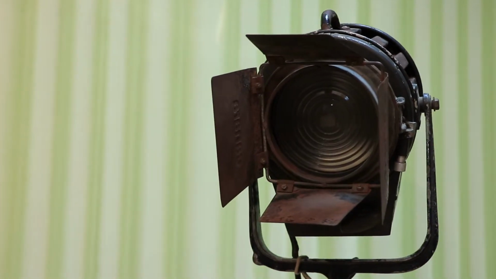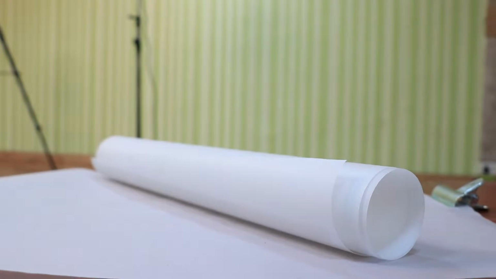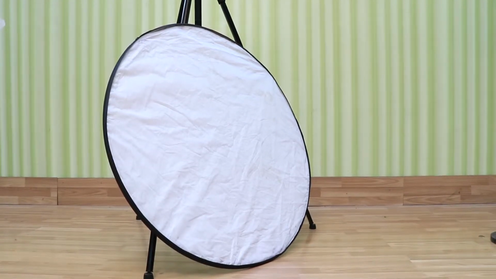Let me introduce the equipment I'll be using to demonstrate this. At first I'll be using a baby light, a camera which is a Canon 80D, a gateway paper, a C-clamp and a reflector. To make this video, I will need two of my friends. My first friend will be Ajinkya, who will help me with setting up the lights, and my other friend will be Nidhi, who will be the character or the talent in this video.